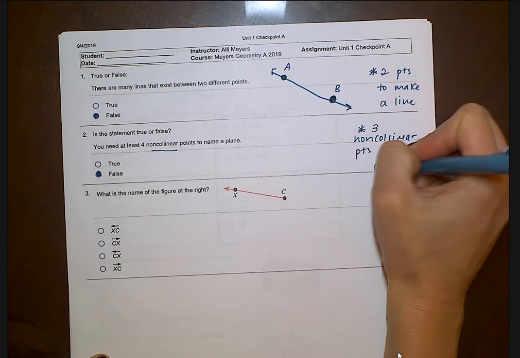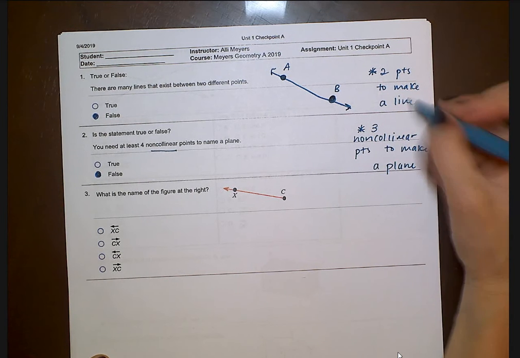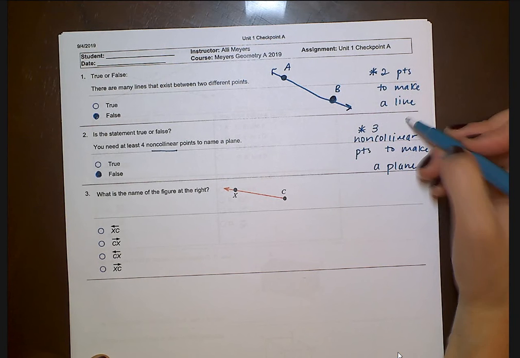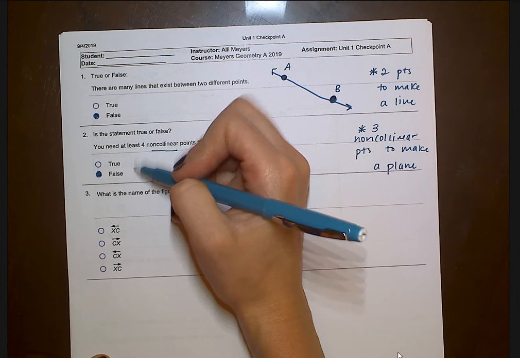Okay, so study that. You need to know those 2 facts. 2 points to make a line, 3 non-collinear points to make a plane. If you apply those facts, you can answer these true or false.